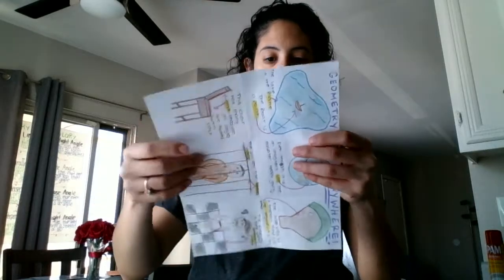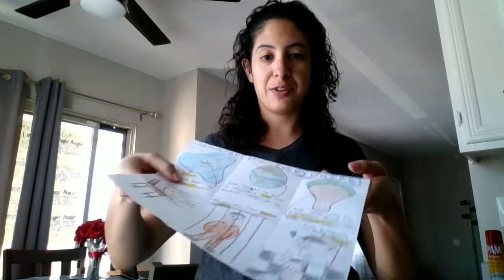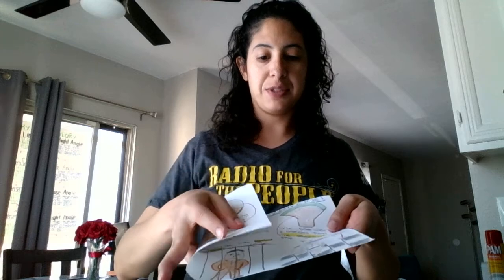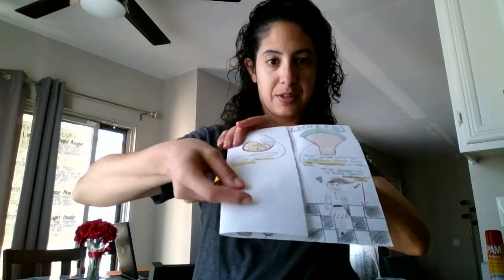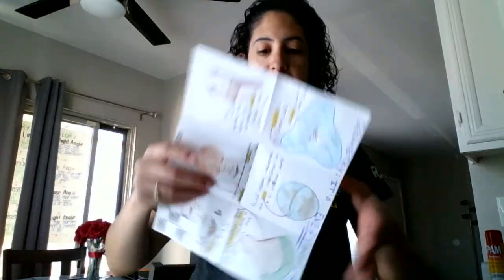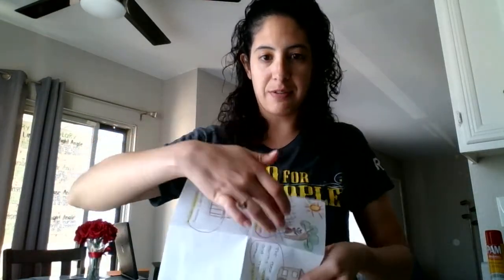Okay, so first what I did is I folded it like this, okay, and then I folded it like this. Kind of like a pamphlet, like if you go to doctors or somewhere and they give you a little informational pamphlet. Okay, so 1, 2, 3. And then I took this and I folded it in half. Okay, so when I open it up, I have 6 on one side, 1, 2, 3, 4, 5, 6, and 6 on the other side, 1, 2, 3, 4, 5, 6.